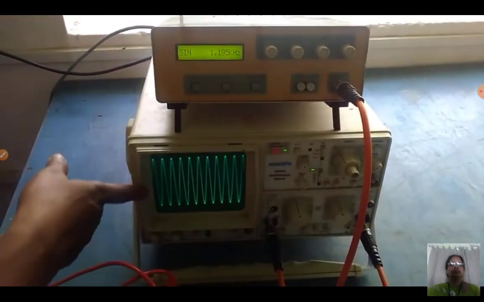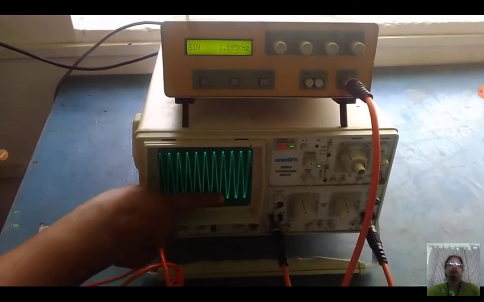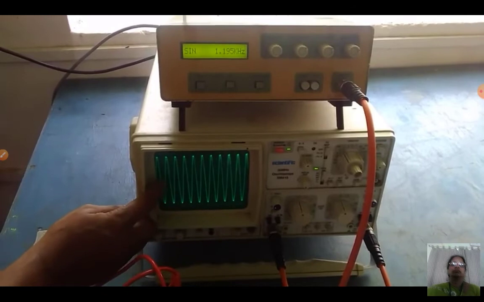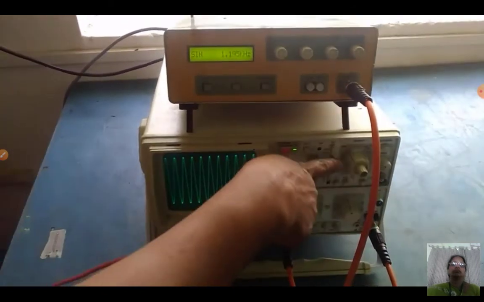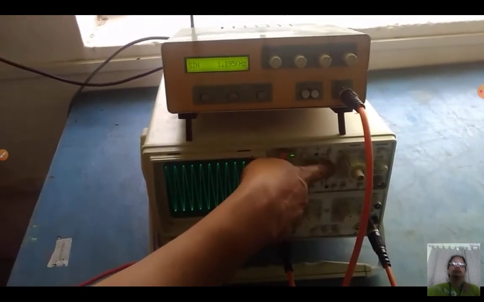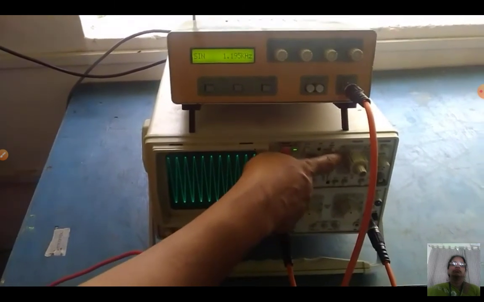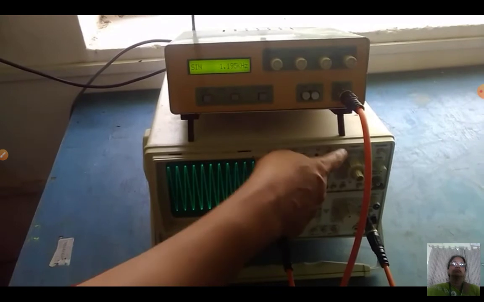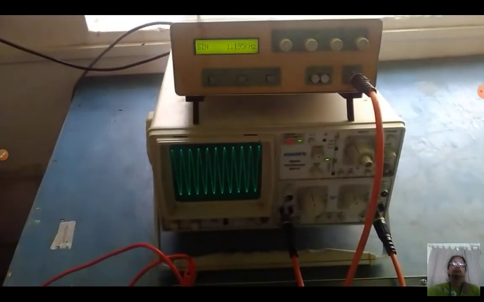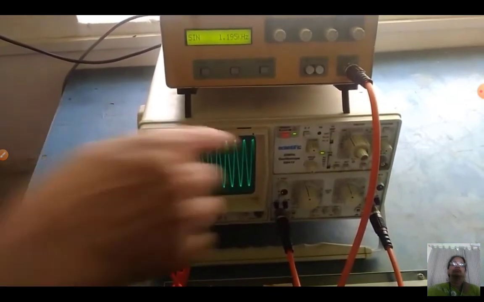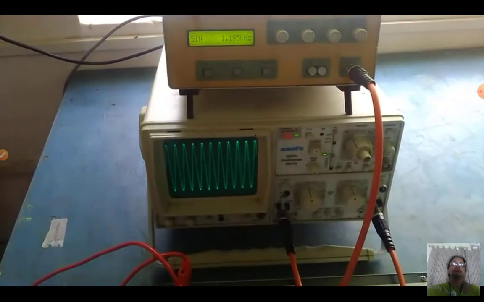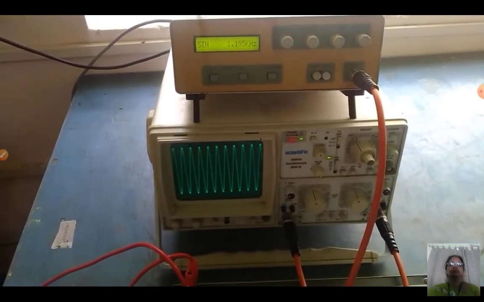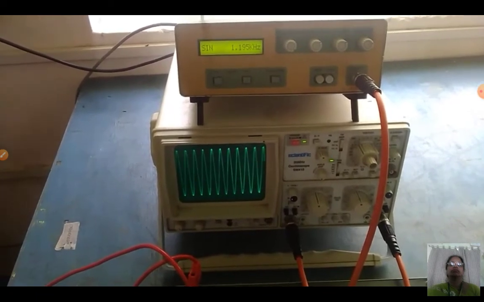And then time per division, this is the x-axis time. So therefore you can see the positive to negative. This is the positive. So therefore 1.2 multiplied by 5, that means milliseconds. So 1.2 multiplied by 5 milliseconds, you are getting the time. So the output frequency is equal to 1 by that time period. You note it down in the tabular column, and then you can calculate the gain formula 20 log output voltage divided by input voltage.